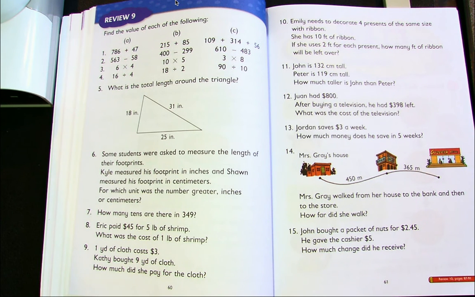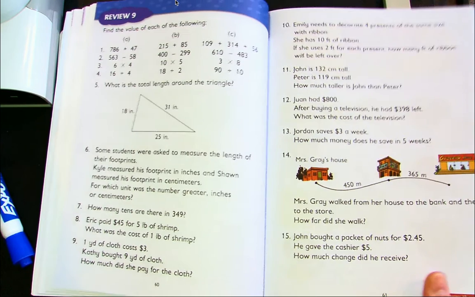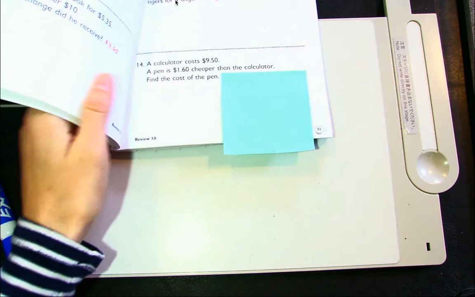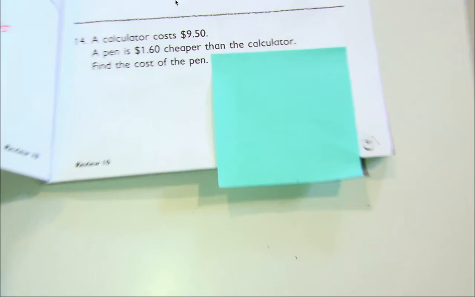So we're going to do just one sample problem together from our workbook. And why don't we do this last problem in our workbook on page 91. Let me zoom in for us here.